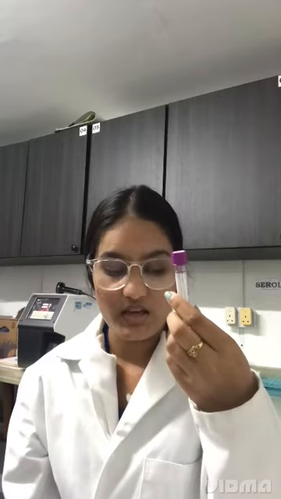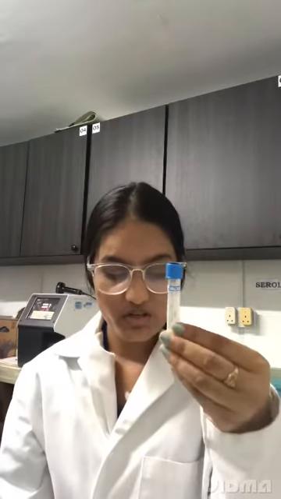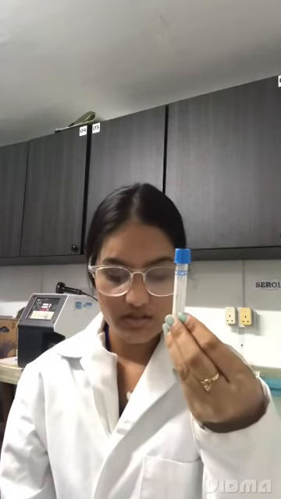We have the lavender or the purple top. It contains EDTA and acts as an anticoagulant, and this is used in the hematology department. The light blue top contains sodium citrate, which is an anticoagulant, and this is used in the coagulation department.